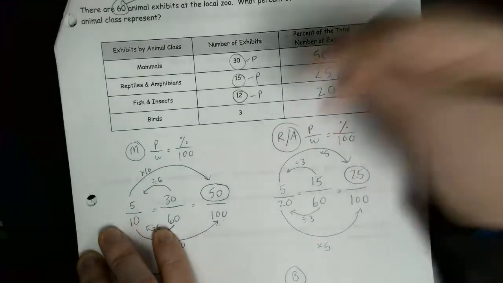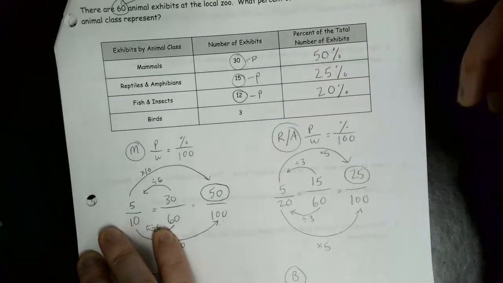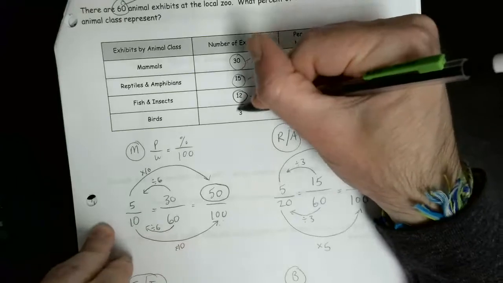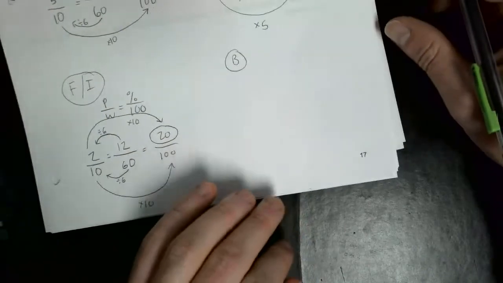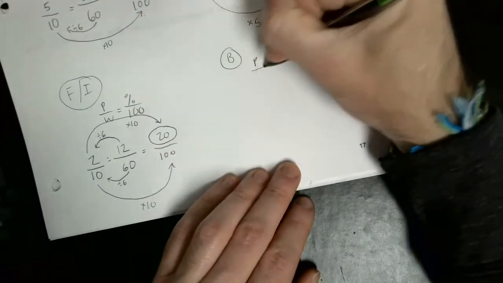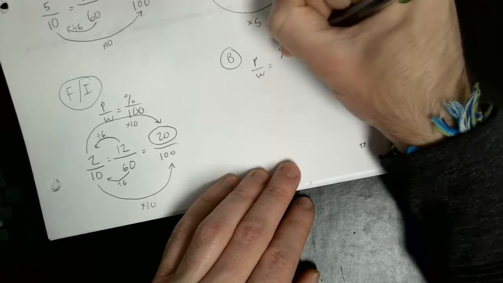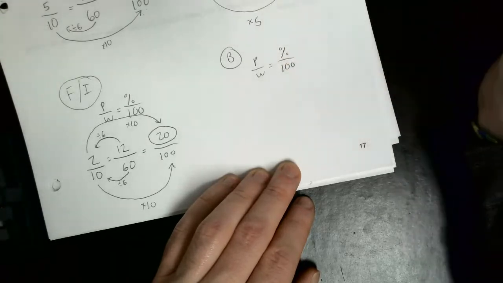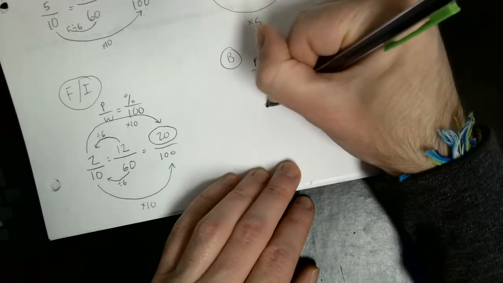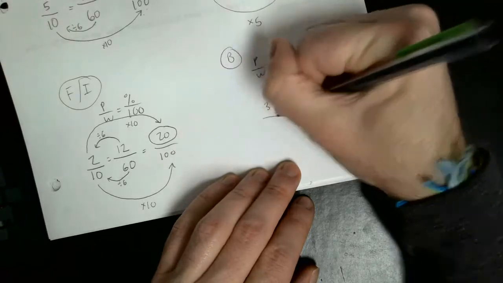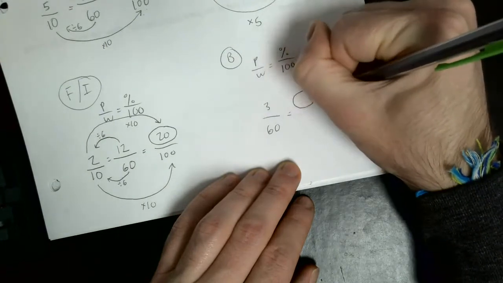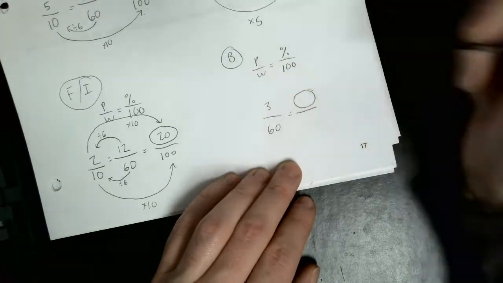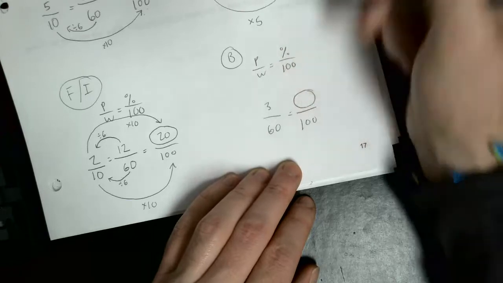Now at this point, you could probably figure out what the birds would be. But we're just going to practice the percent proportion. 3 is going to be the part. We're looking for 60 total animals. Again, we want to write this down every time because it'll help us remember it. It'll also help us set it up. The part is 3. The whole, again, is still 60. We don't know what the percent is, although we could probably figure it out with the other numbers, and this is out of 100.